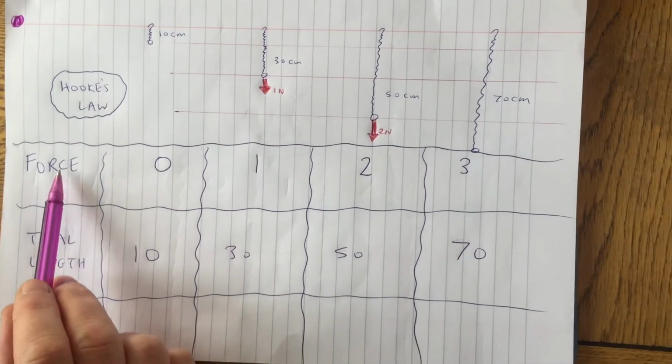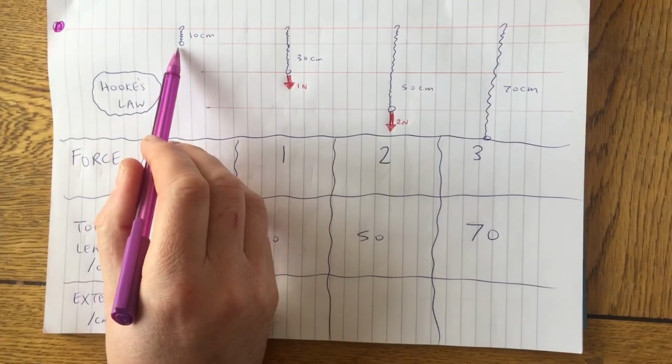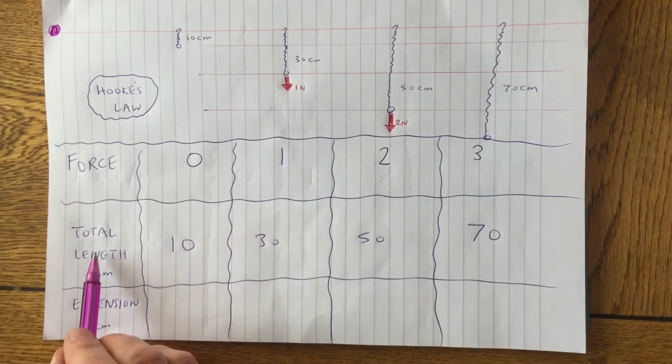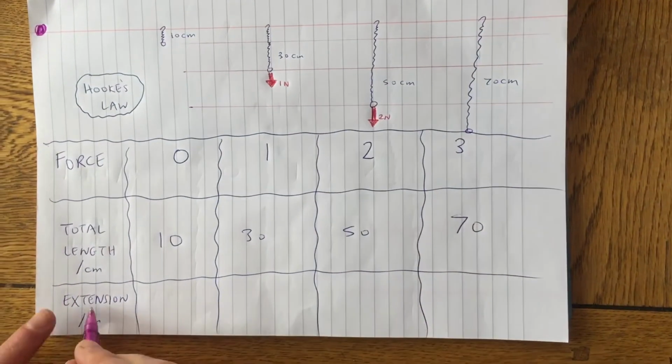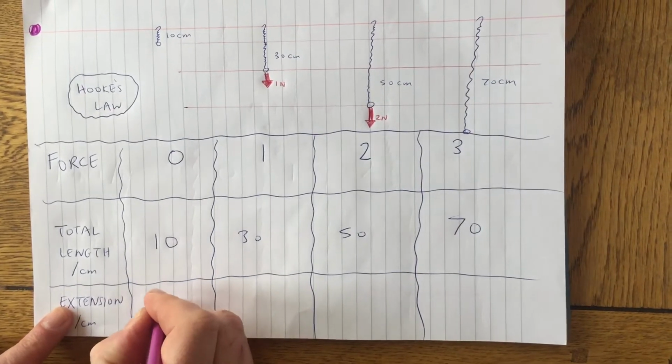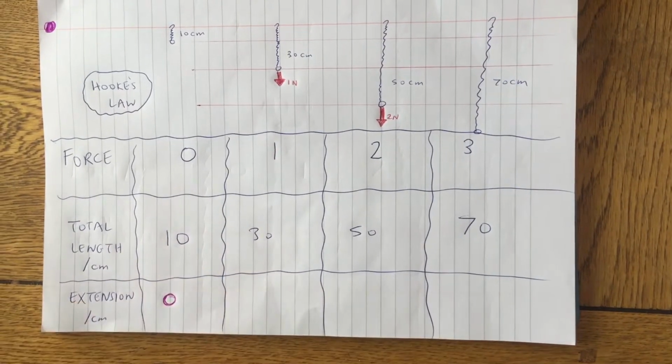So in my table here, I've recorded force 0 because there's no stretching force yet. And I've recorded total length 10 centimeters because it's 10 centimeters long. For extension, I'm going to record 0 because it hasn't been stretched yet.